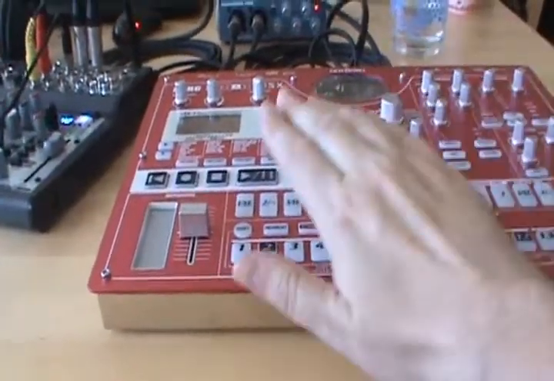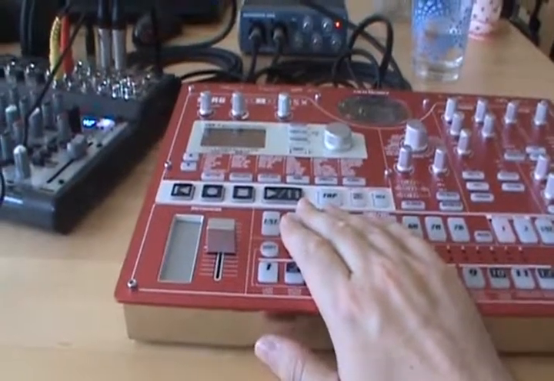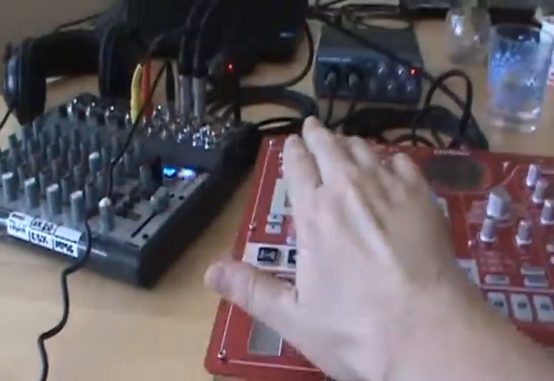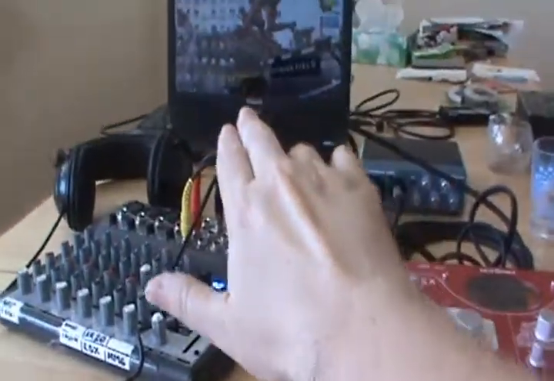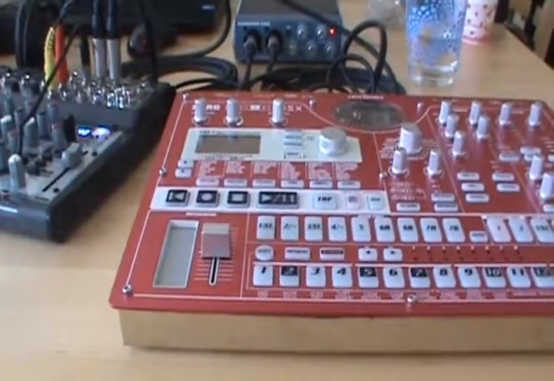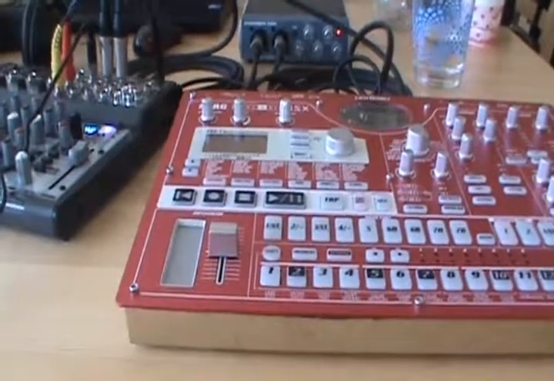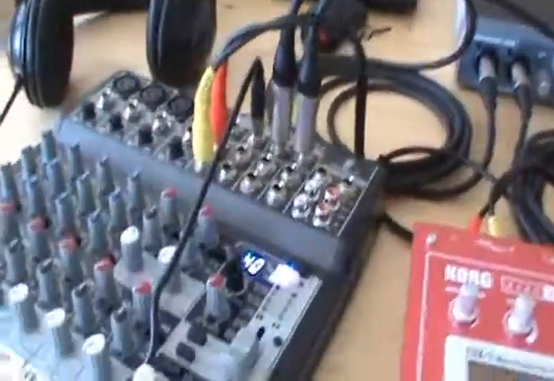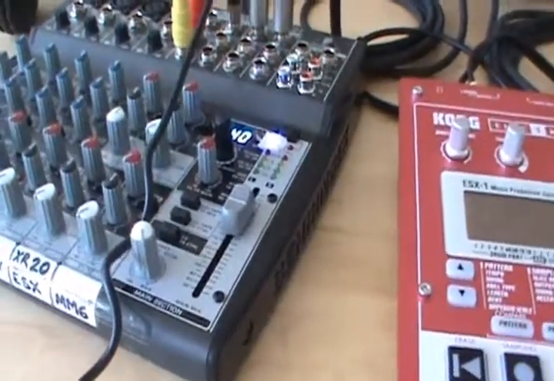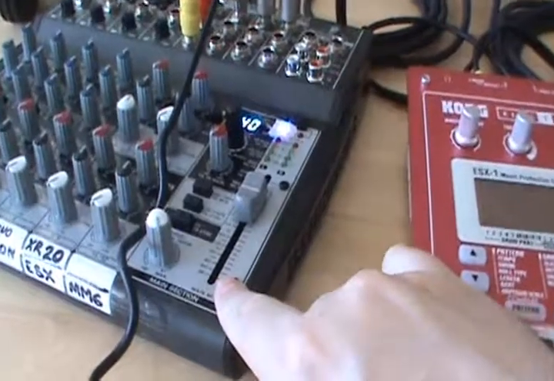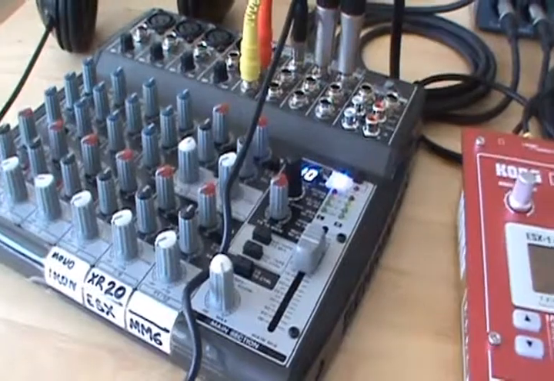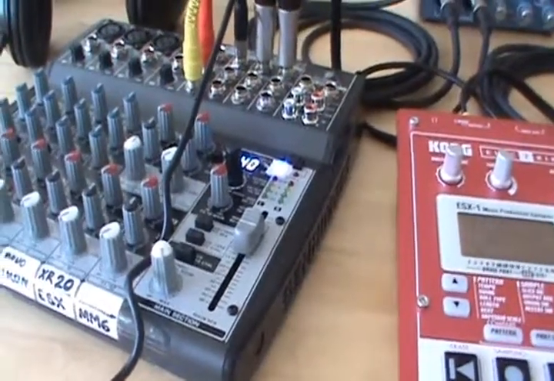But the classic way is you have the audio output to your audio interface, or as in my case, to the mixer, and then to the audio interface, and finally into the laptop, and you record the audio that way. This is how I personally like to do it, because the mixer gives me a little bit more control over the audio part, and in my case this mixer also has a built-in effect processor, which I use in some cases.